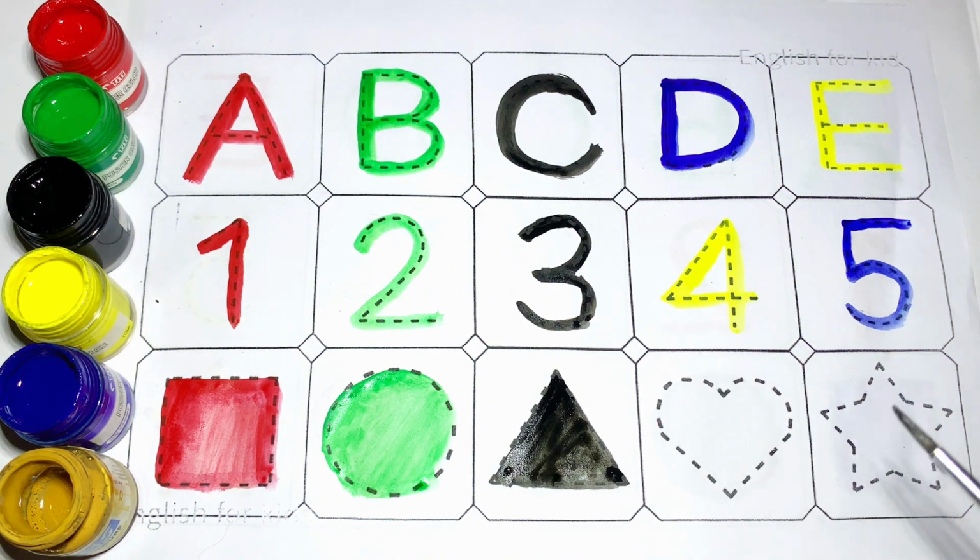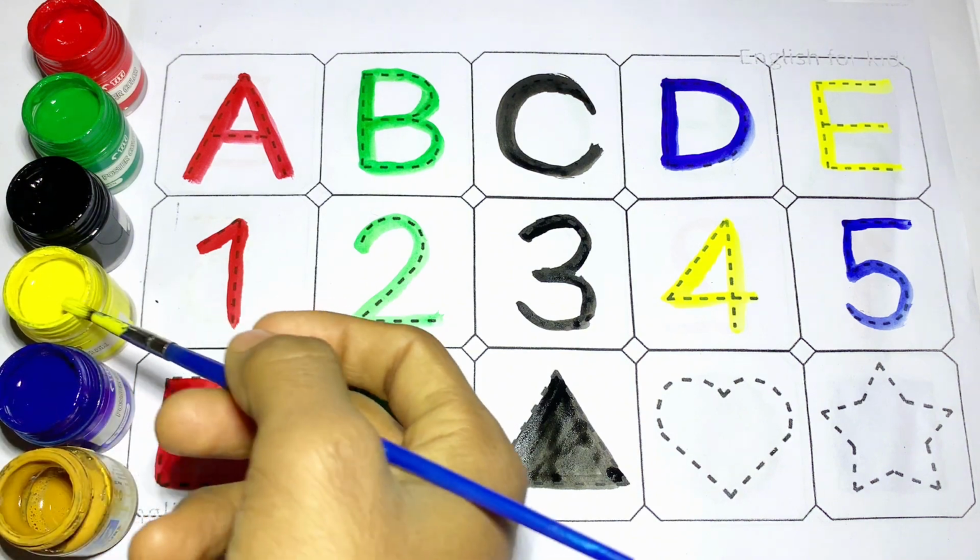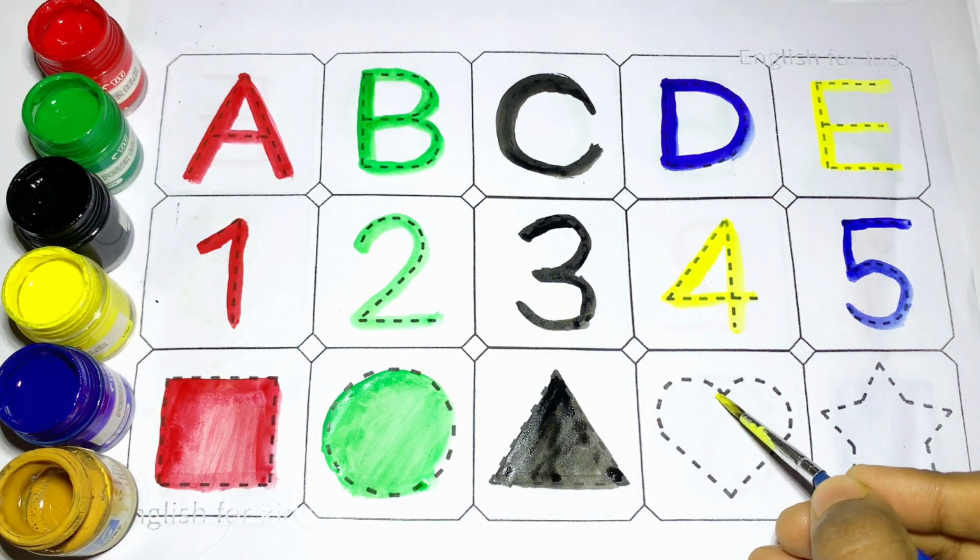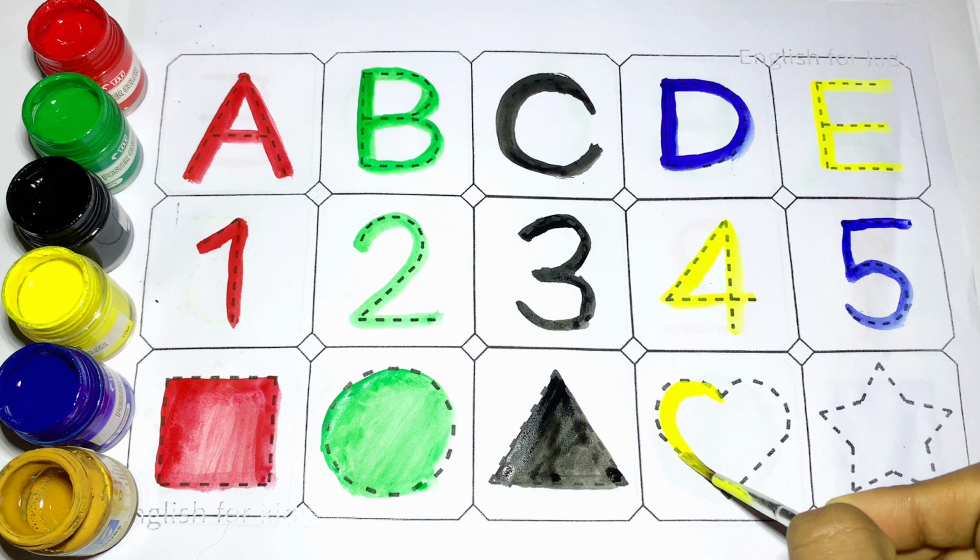Kids, now draw heart, the shape of heart, and use yellow color, the shape of heart.